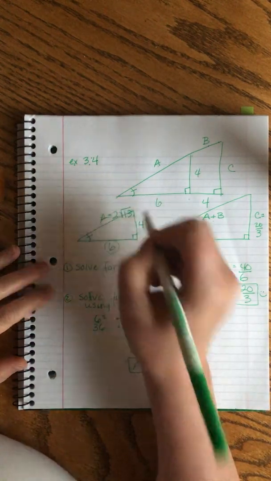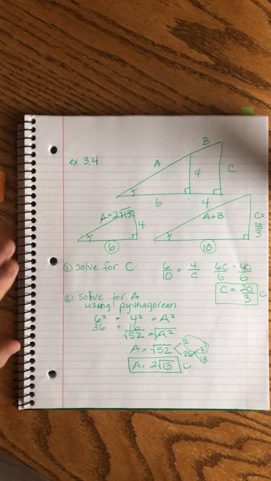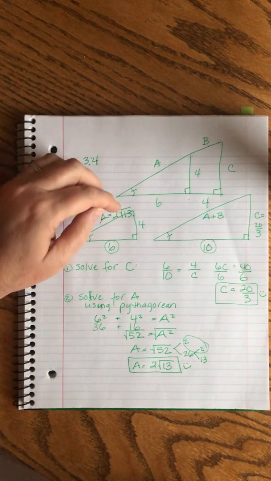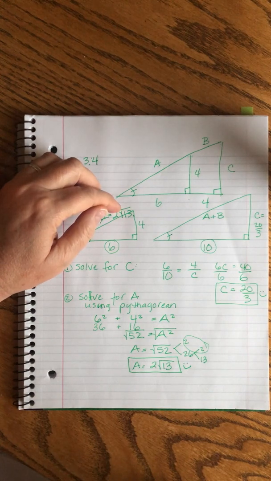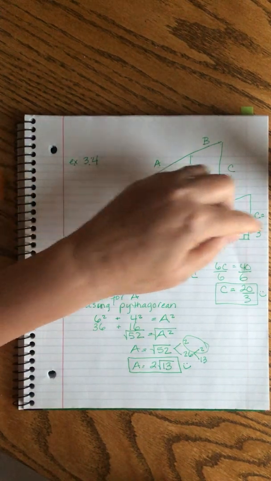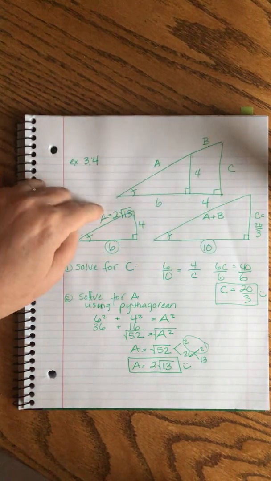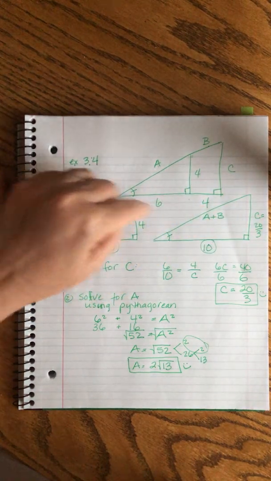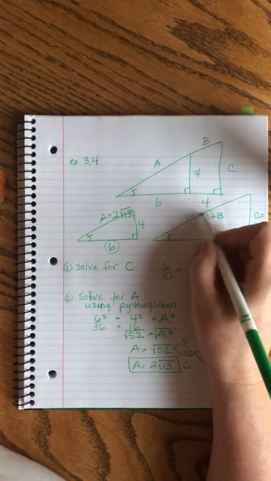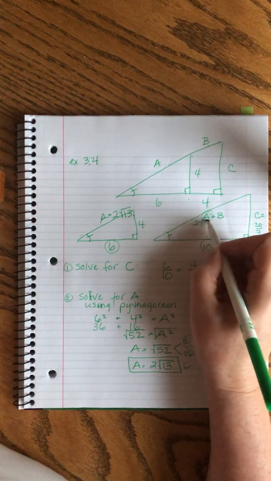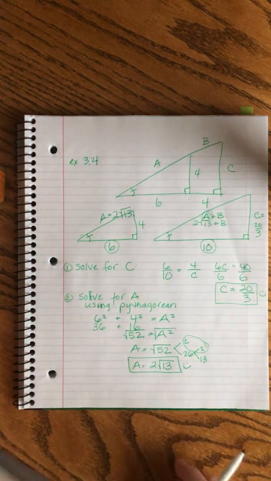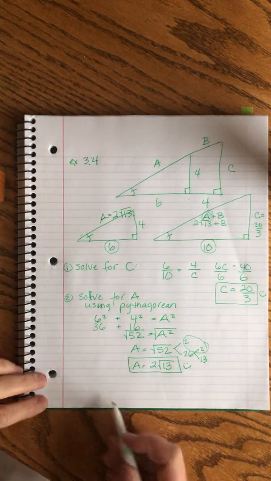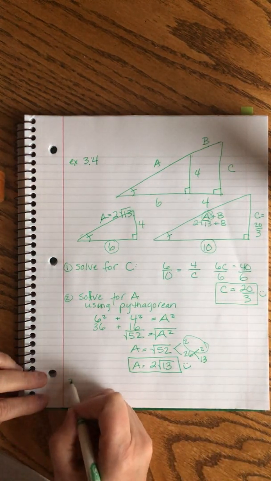Square root of 13. Now we have to use this proportion method to solve for that. Or, I mean, we could use the Pythagorean theorem, but I want to show you how to use this to deal with this. Because this A, now we can say, is 2 square root of 13, right? So this side is 2 square root of 13 plus B. So I'm going to set it up down here, even though it's super squishy.